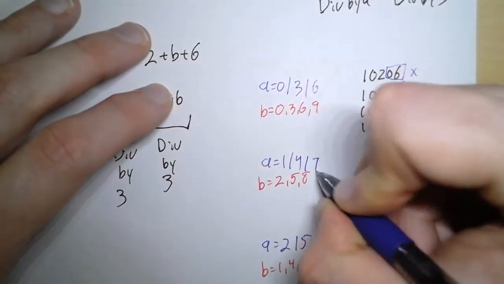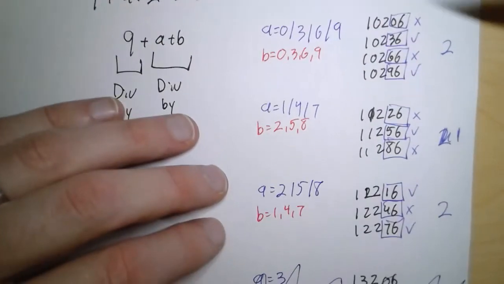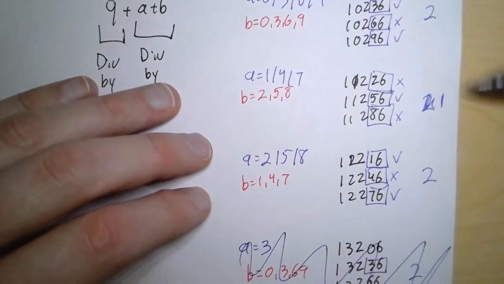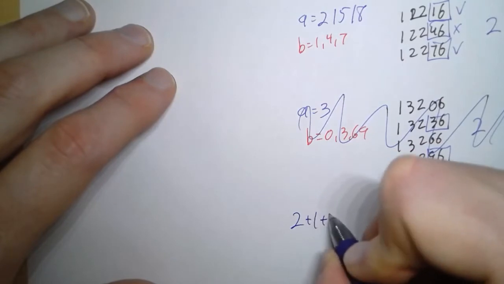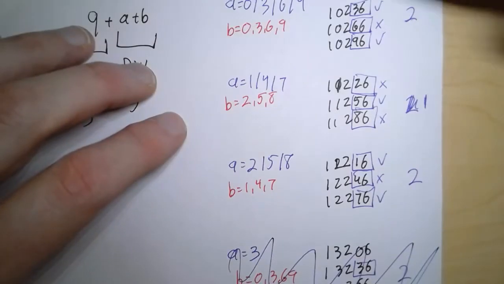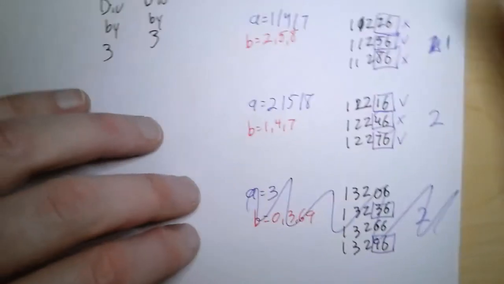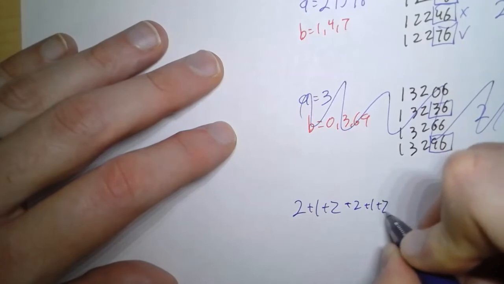So if we add this up: 2 plus 1 plus 2 for 0, 1, and 2. And then for my next cycle, for 3, 4, and 5, 2 plus 1 plus 2.